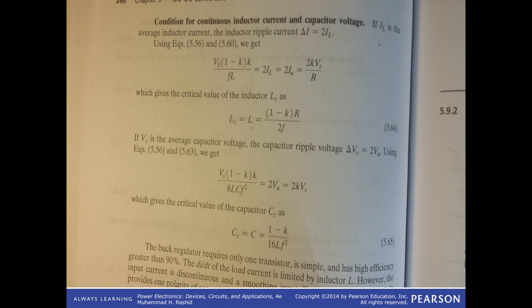However, when you select the switch, if you select a very sophisticated switch, it becomes very expensive. Therefore, you have to optimize the size as well as the cost in your engineering life.